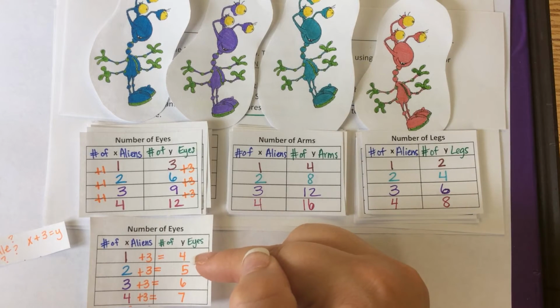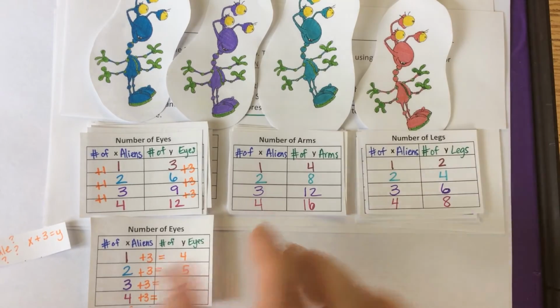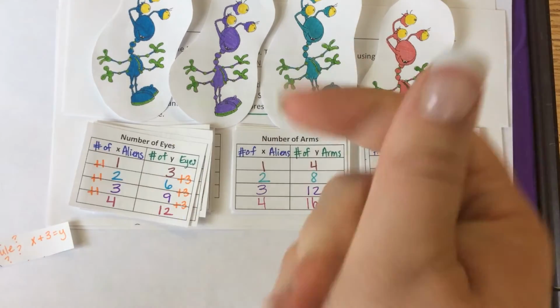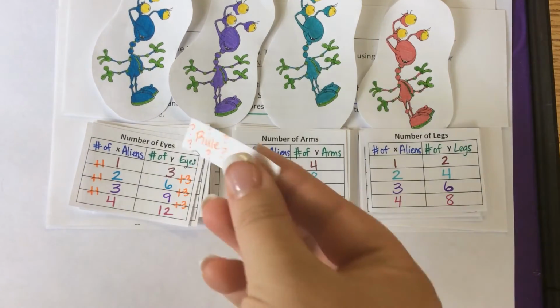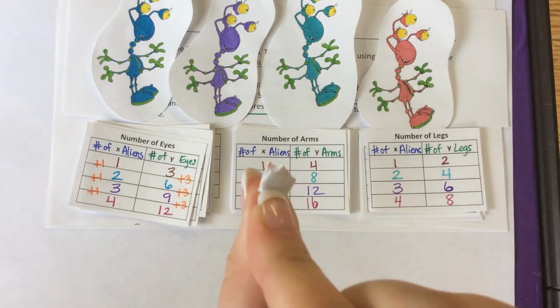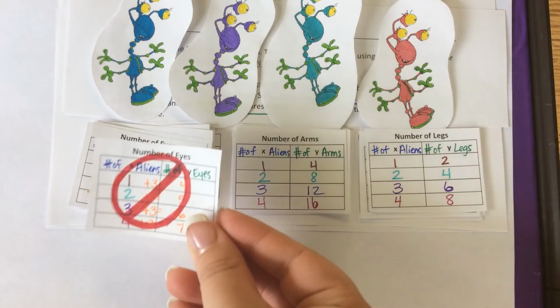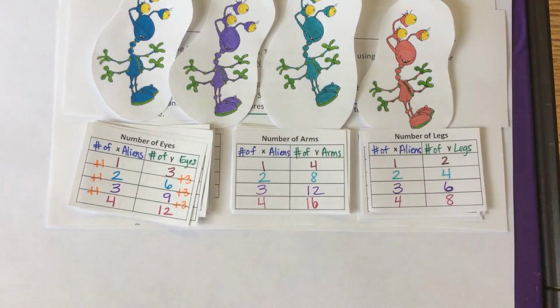But as you can see, my y values are not the same, are they? So go ahead. That rule, x plus 3, that's a bunch of hooey. It is not true. We don't want it. They are not the same. They don't match.